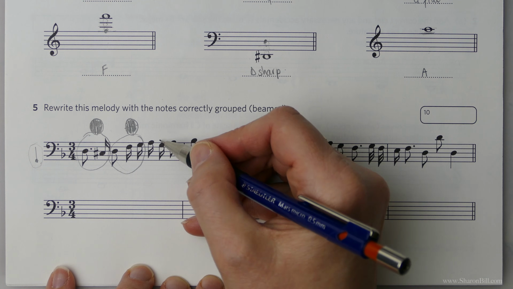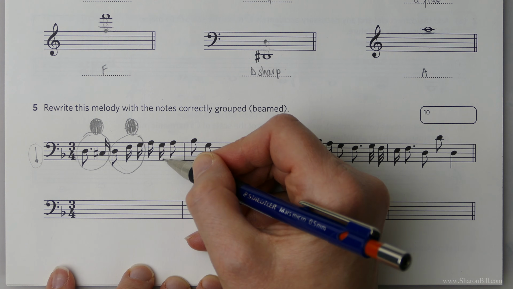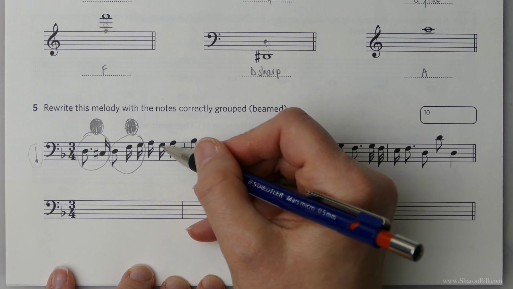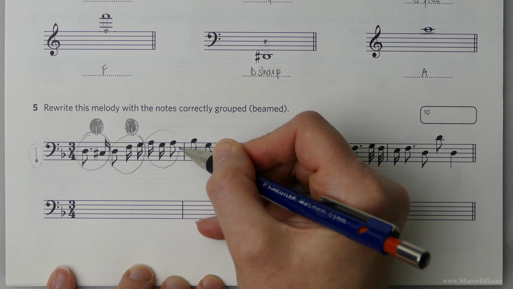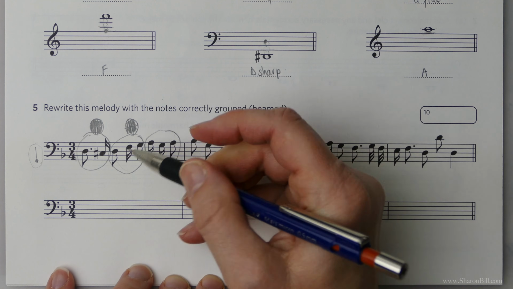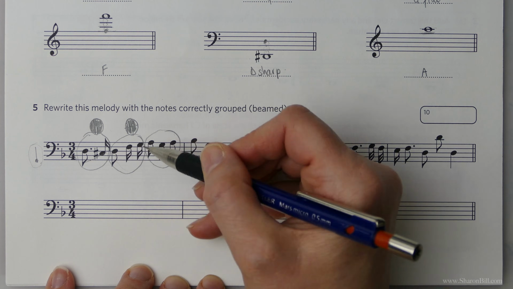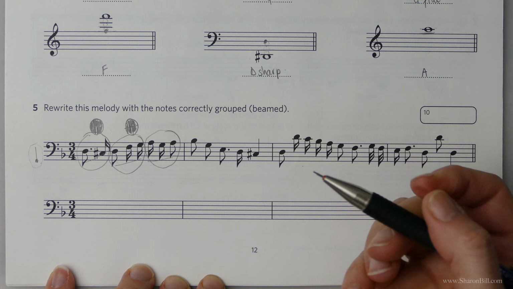And then we get it the same in reverse order. Quarter, quarter, half of a beat, there's beat 3. So they're going to have to be beamed together. So we already know where the beams are going to go.